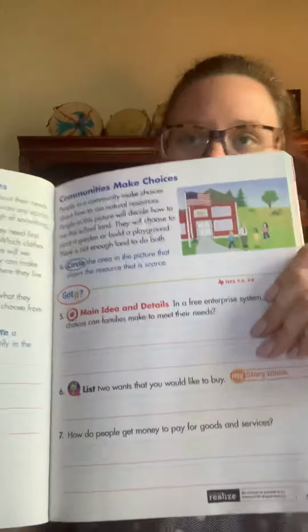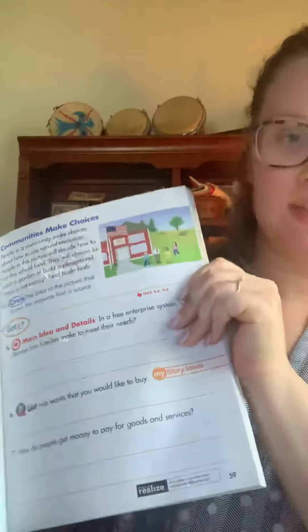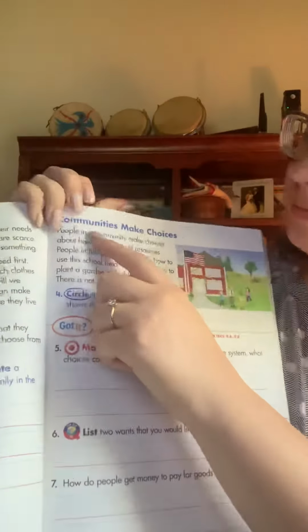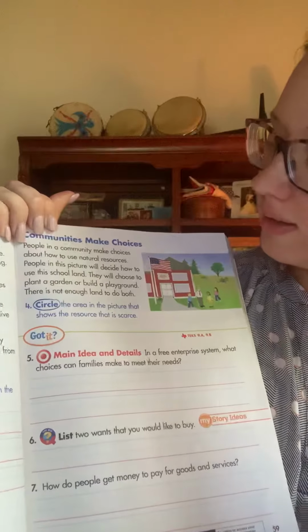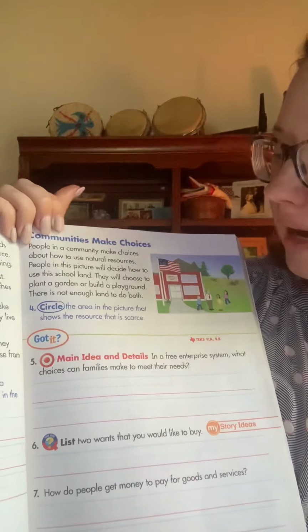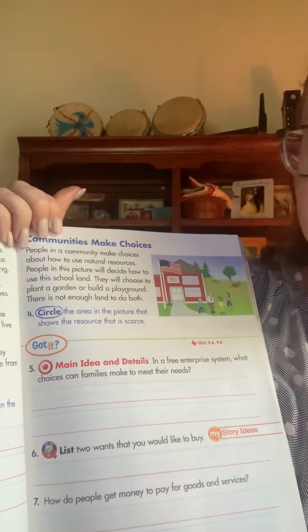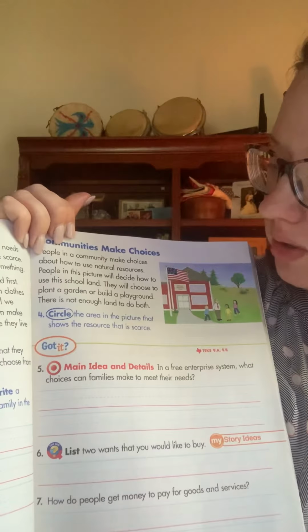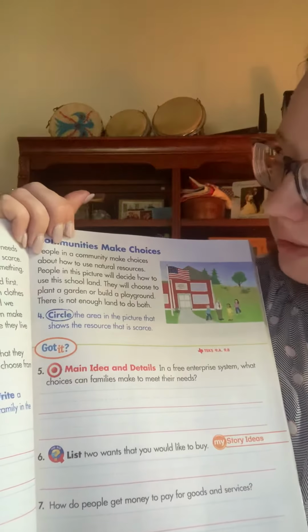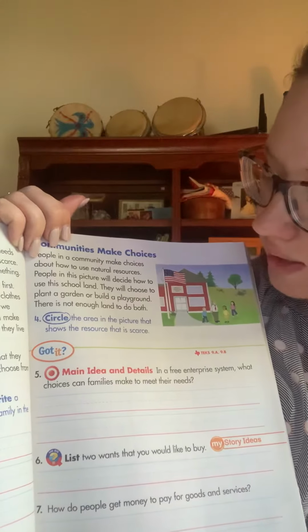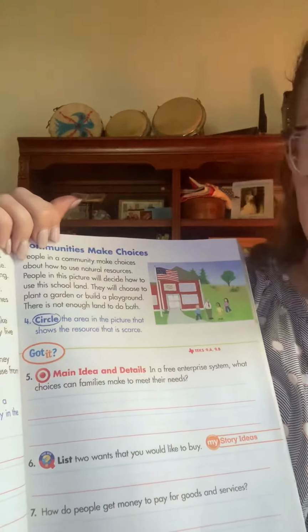All right, last but not least, page 59. This is going to be for Thursday. Communities make choices. People in communities make choices about how to use natural resources. People in this picture will decide how to use this school land. They will choose to plant a garden or build a playground. There is not enough land to do both.